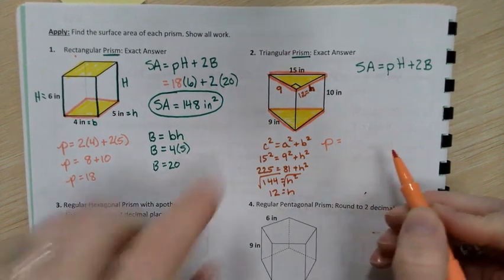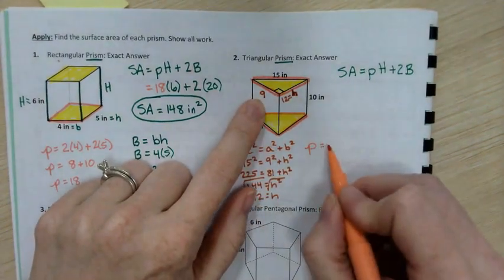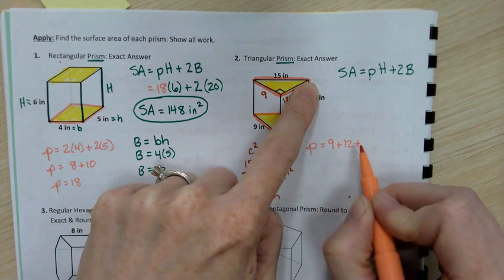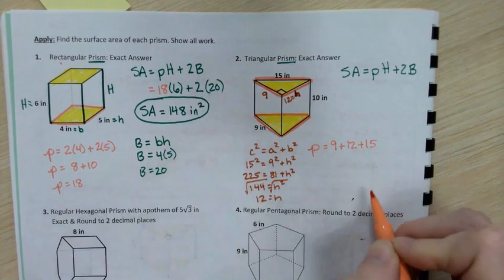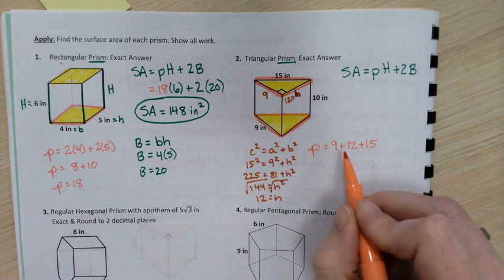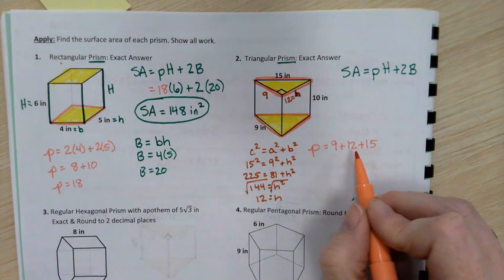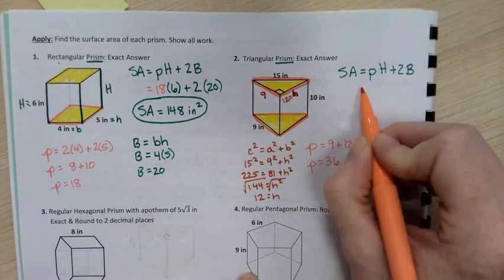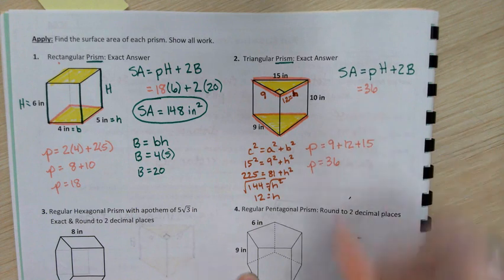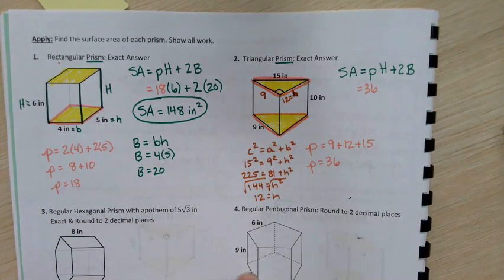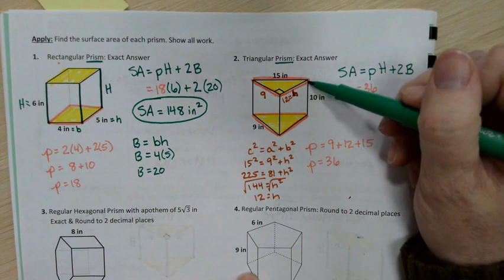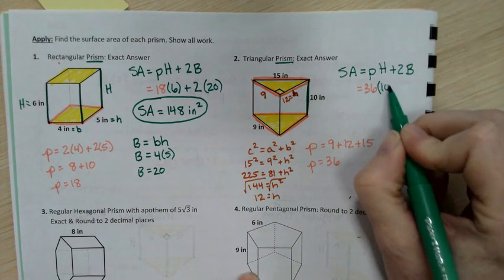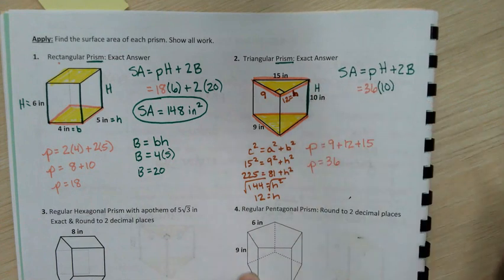Once we have that tracked down, our perimeter is going to combine the 9 and the 12 and the 15, all 3 together. 9 and 12 gives us 21, plus 15 more gives us a perimeter of 36. Capital H, distance between those bases, is right here on that left-hand side. So we're going to multiply by 10. That's our capital H height.